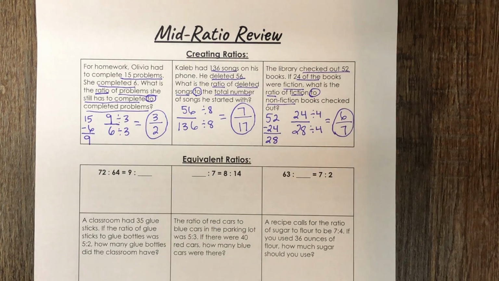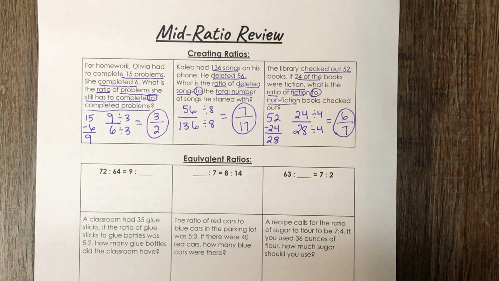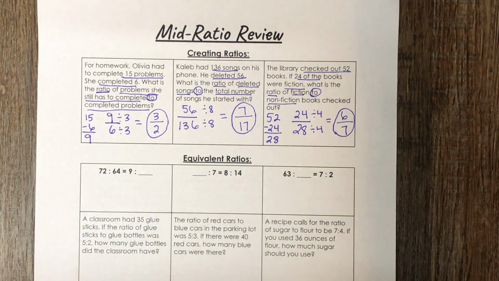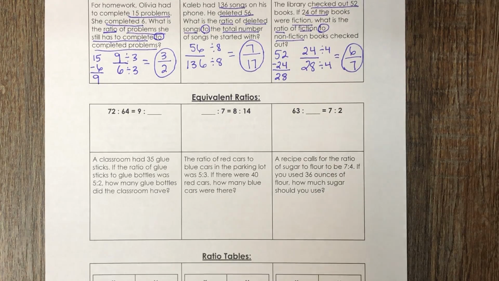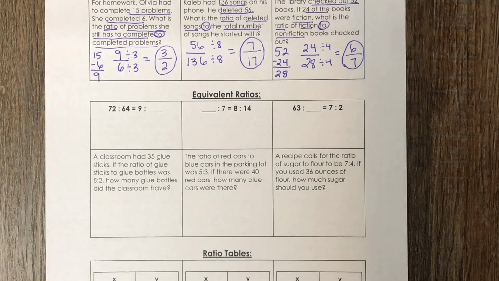All right? So that's the review on writing or creating ratios. So next we're going to talk about equivalent ratios. Okay? So this is just where you have to figure out what you are dividing by or what you are multiplying by to get an equivalent ratio. And remember, with ratios, we're always multiplying or dividing. We don't ever add or subtract.